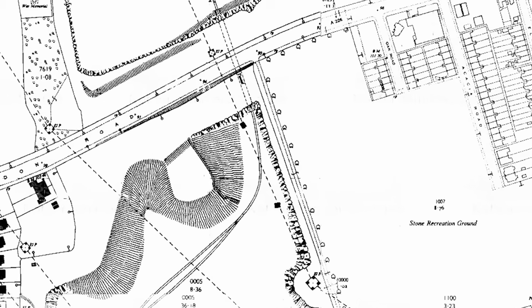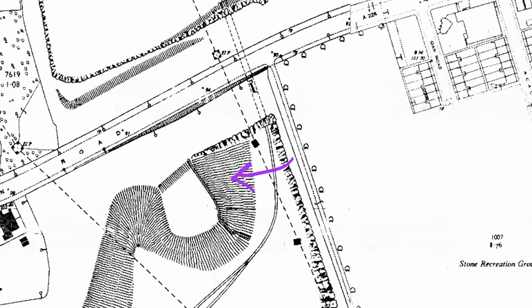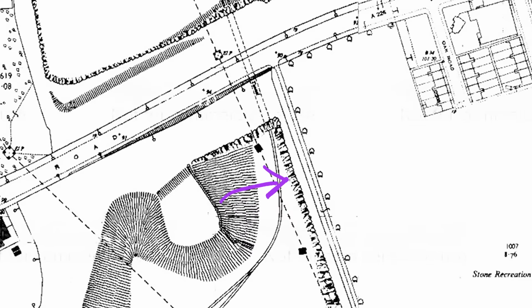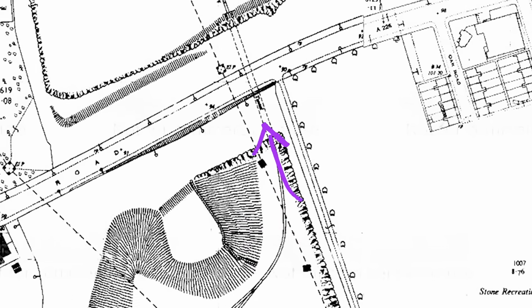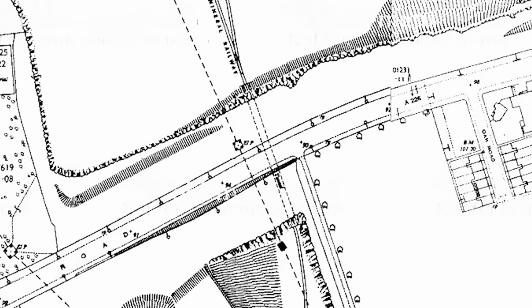On this contemporary map you can see the same sweeping curve of the railway, the slope is illustrated to the left, and the cliff face is here. This is the tunnel running under London Road, marked on the map as the Mineral Railway, which continues off to the north.